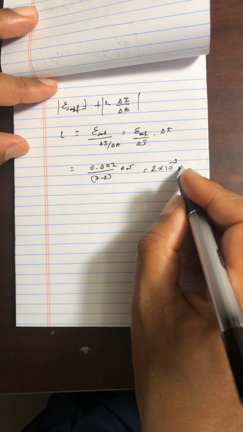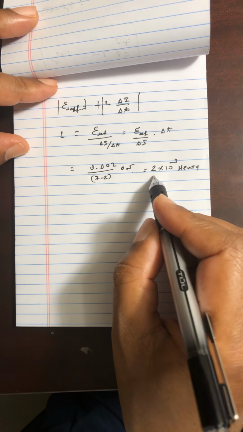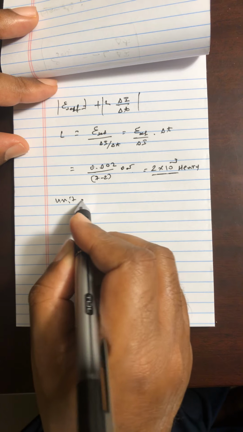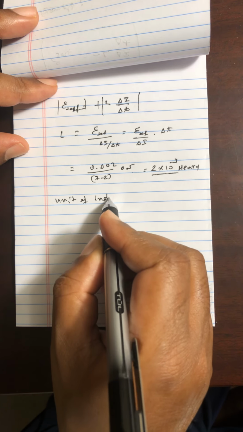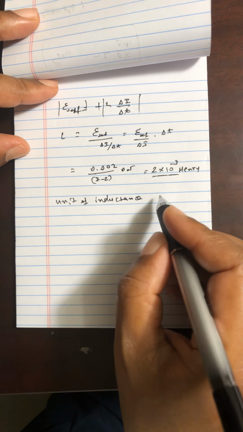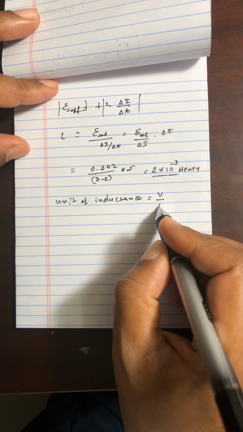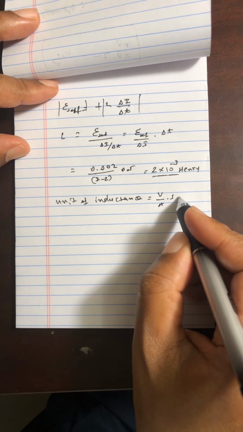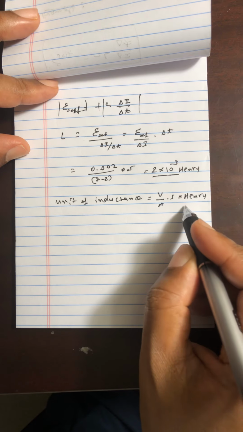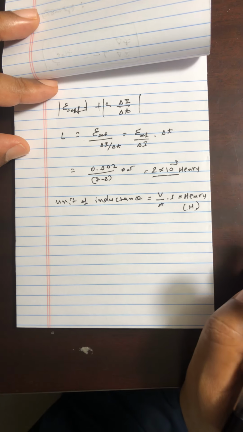And the unit of inductance is Henry. I haven't stated that, but the unit of inductance, which is volt divided by ampere times second, is called Henry and abbreviated by capital H. So this is 2 milli Henry.